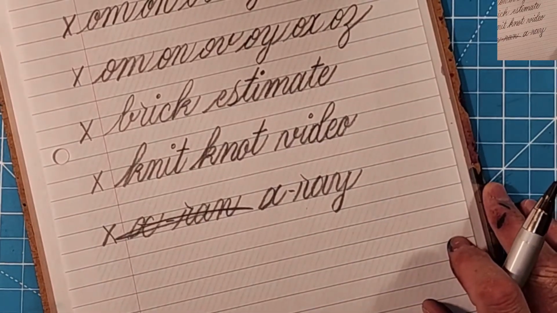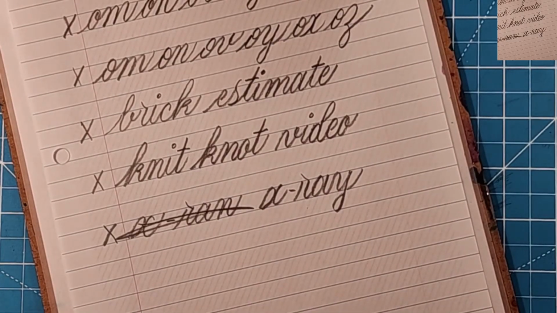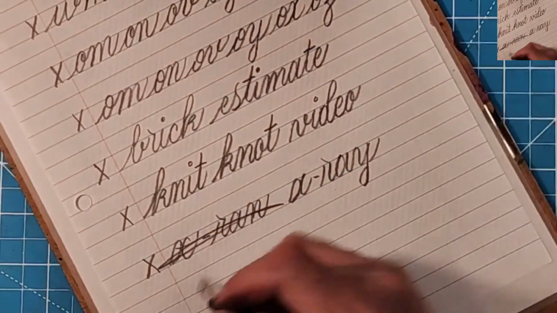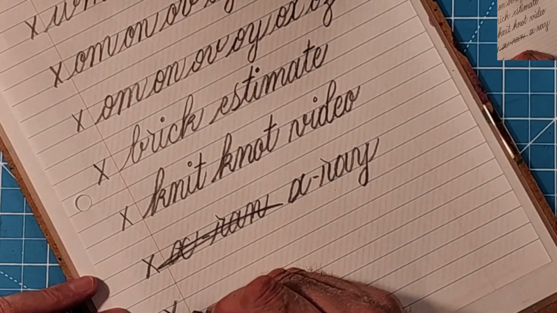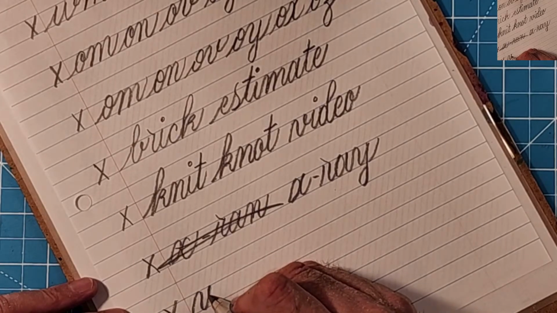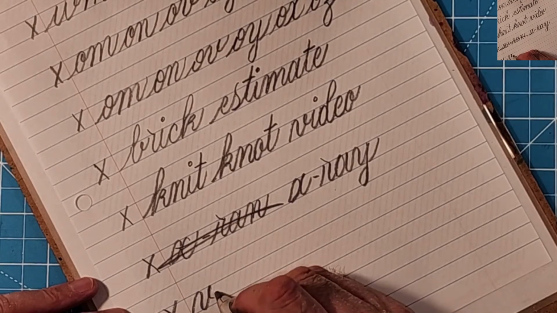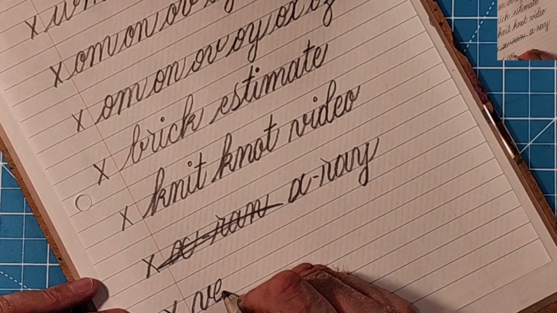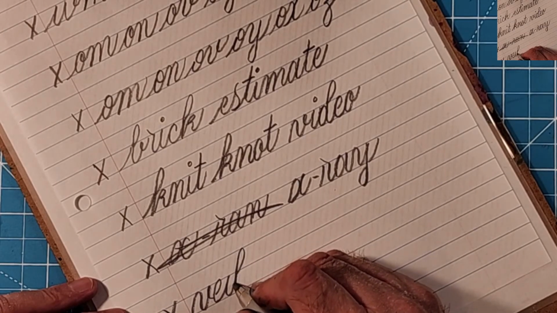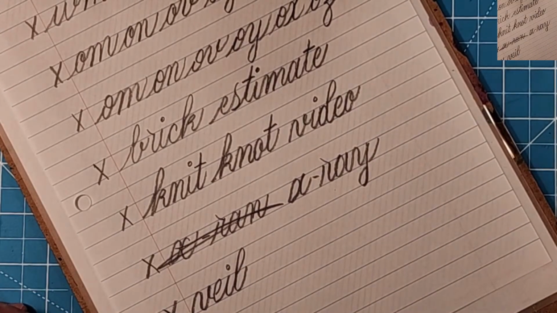Okay, so let's do the letter V. Let's drop 2 down, mark it off the next side. Veil. So V is a compound curve. Because we're going into an oval, we're going to stop at the quarter. We're going to go into an E stroke, an underturn, and an ascending stem loop with an underturn and a tittle. And we have veil.